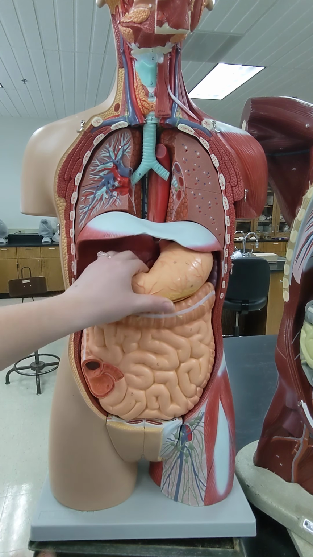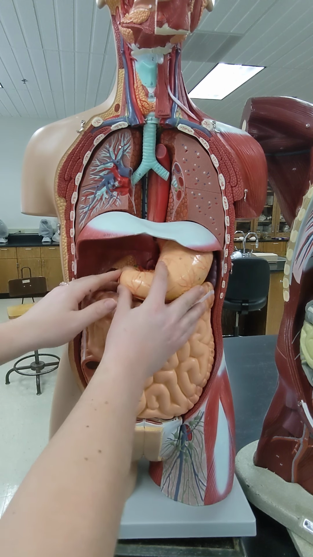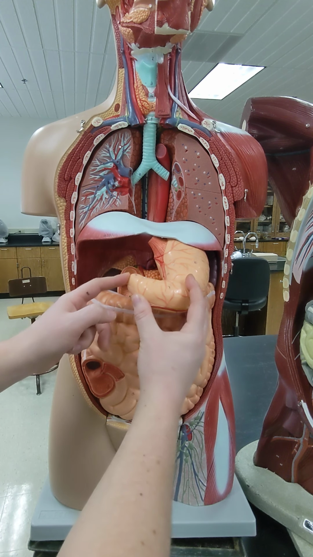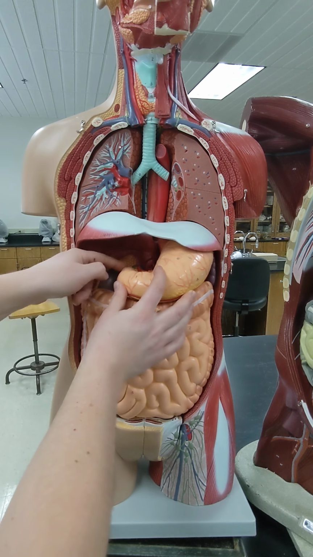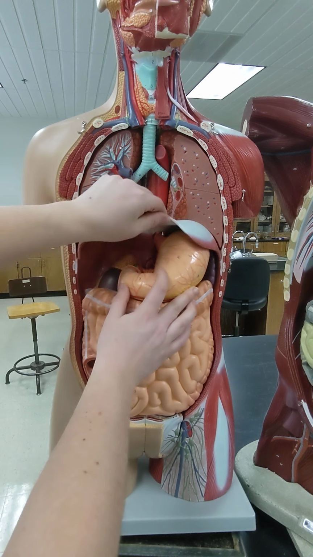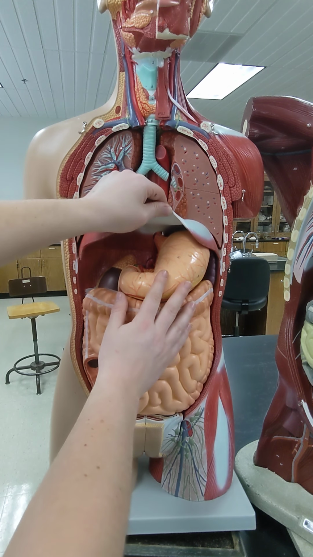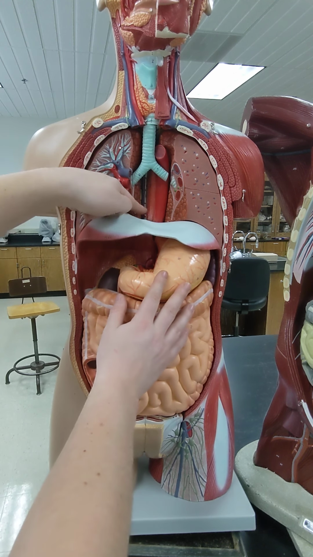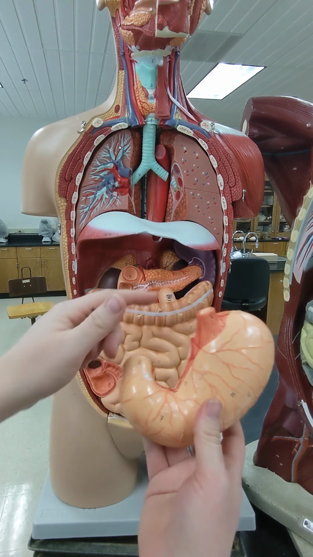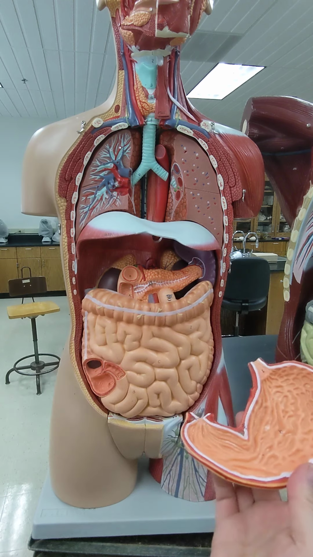So I'm going to set the stomach back in. And when I do that, notice what's coming together. So we have our pyloric sphincter that's coming in contact here then with what's going to be the duodenum of the small intestine. And on the top here, if I pull this up, you can see that I have my esophageal sphincter that is coming in then, of course, where the esophagus comes through. So again, I have my esophageal sphincter, I have my pyloric sphincter.